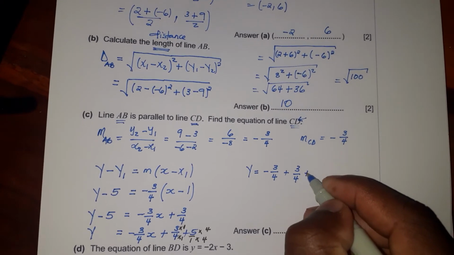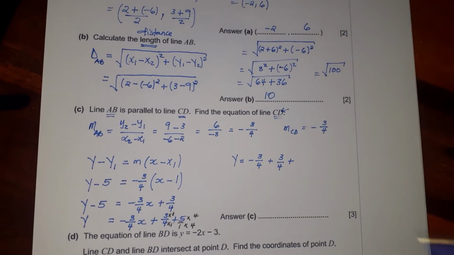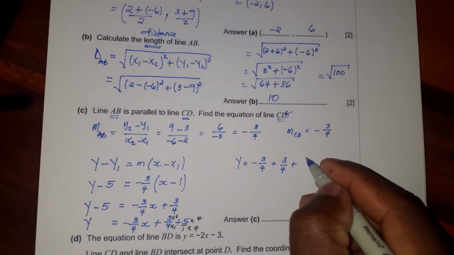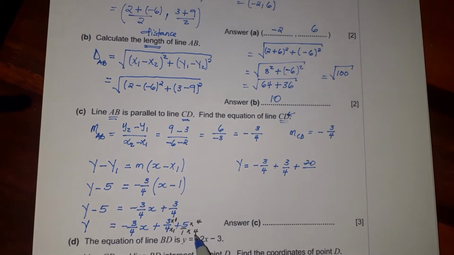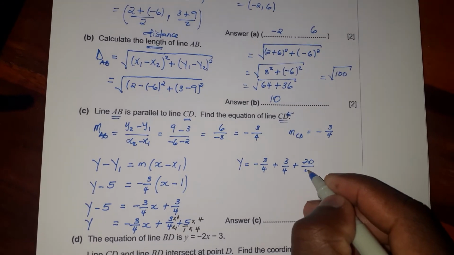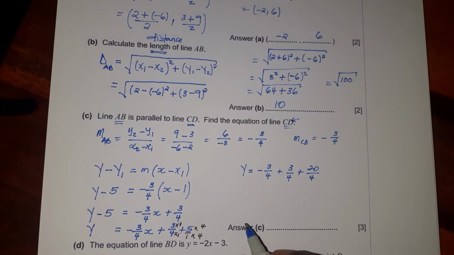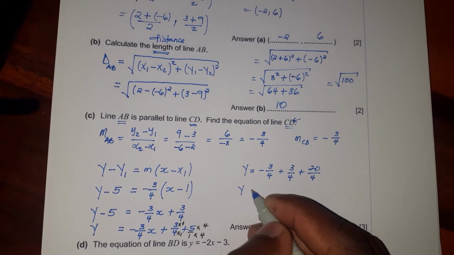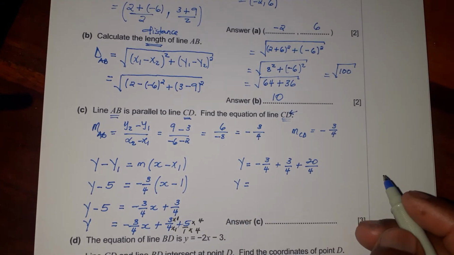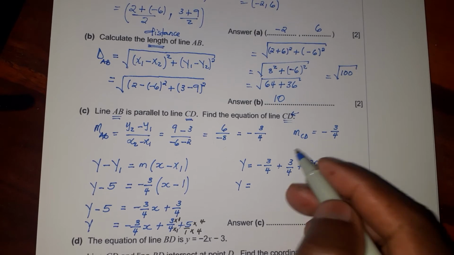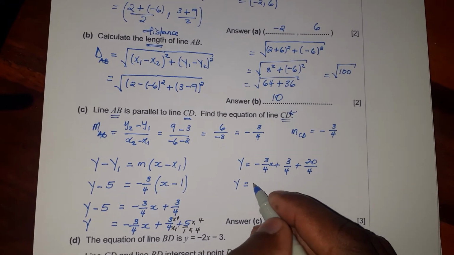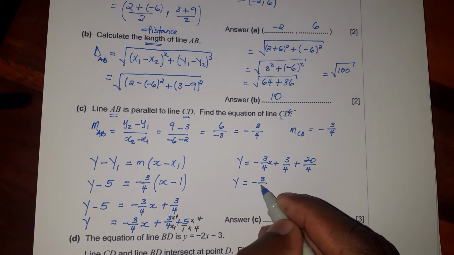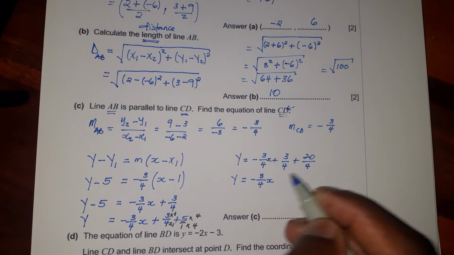And then plus 5 times 4 is 20. And then 1 times 4 is just 4. Then y is equal to, sorry, I left out the x here. Then here we have negative 3 over 4x.